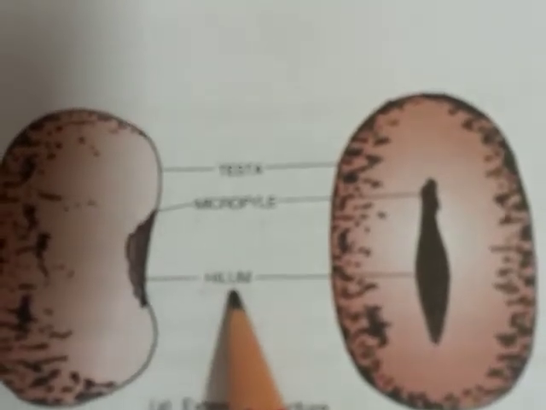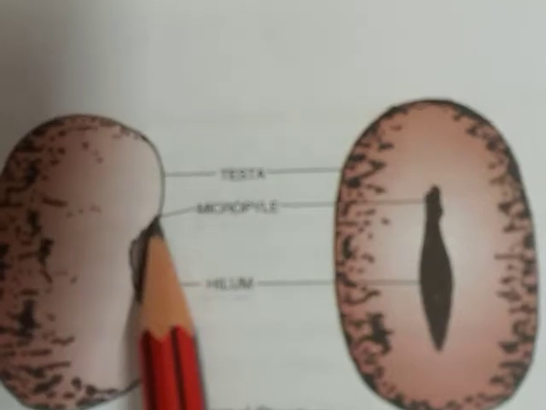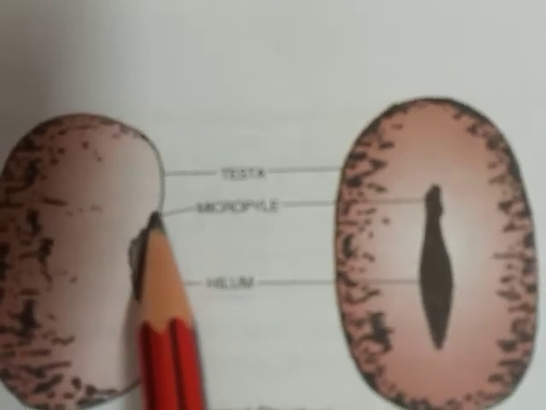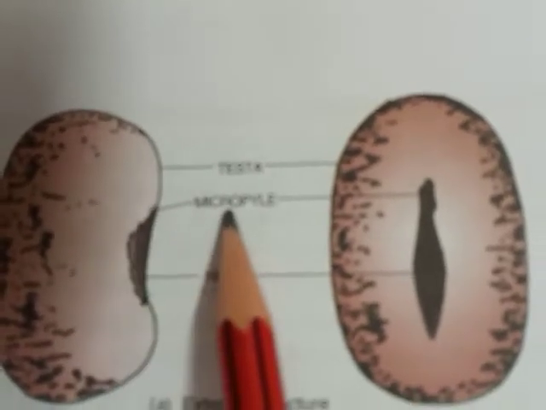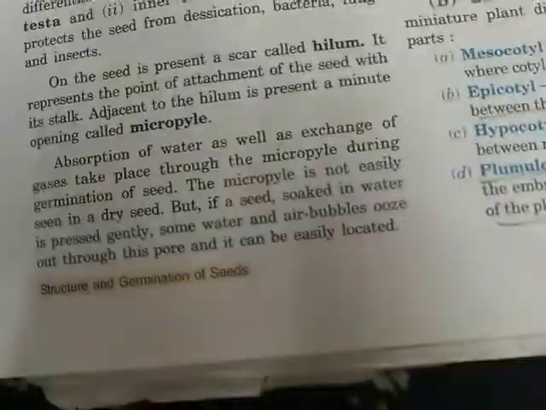Understood, children? This is the point of attachment. It is attached with the stalk at this place, and this is known as the hilum. And here you can see a small pore. It is not visible, but here it is a small pore, and this pore is known as the micropyle. So this is the structure of a seed.